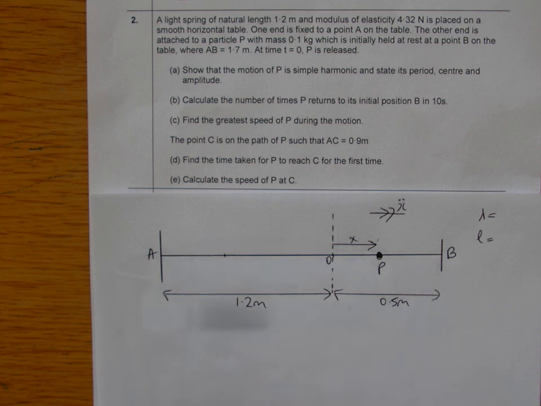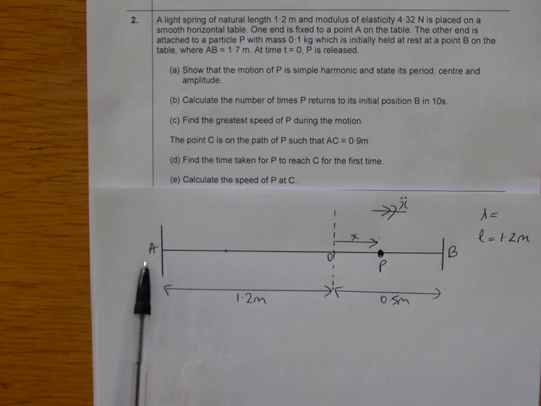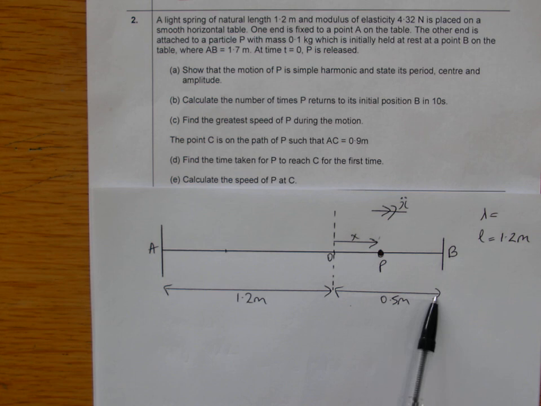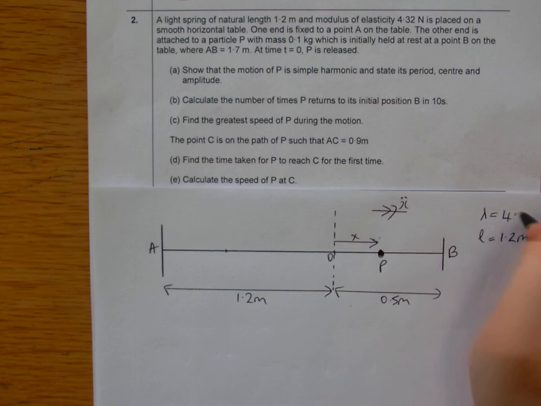I've mocked up a clear diagram here of the dimensions, not to scale. This distance here represents the natural length, L of the spring, which is 1.2, and it's stretched, isn't it? So it goes from A to B, a distance of 1.7 meters. So you can see it's been stretched initially 0.5 meters, because that will add up to 1.7. So we've got the strength of the spring being 4.32, the modulus of elasticity.